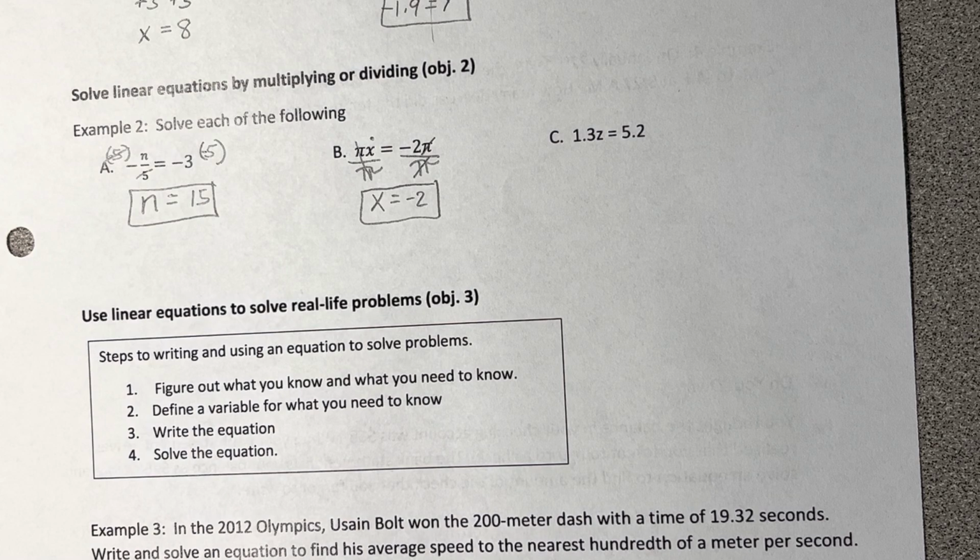If I give you a smiley face, go ahead and read through the next little box in there and prepare for the last few problems.